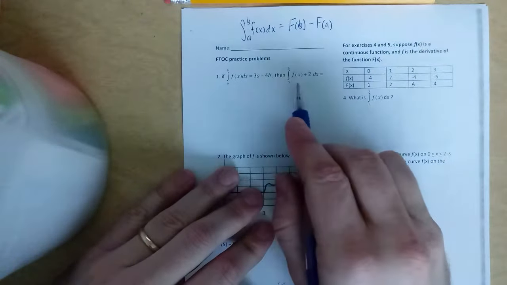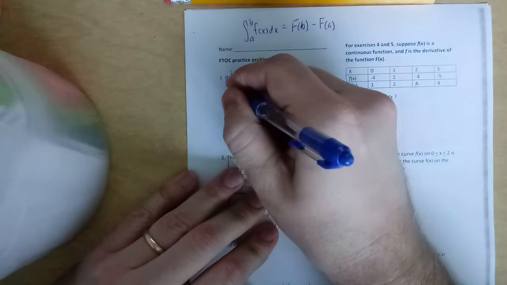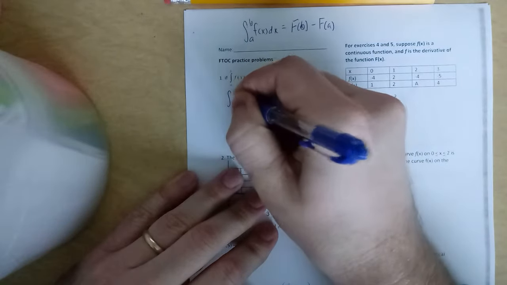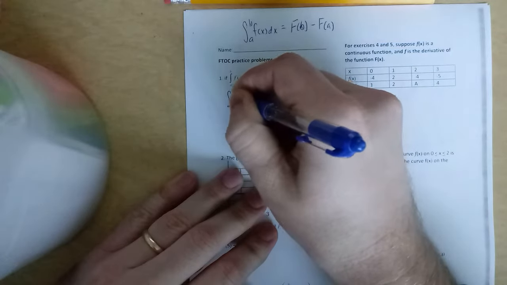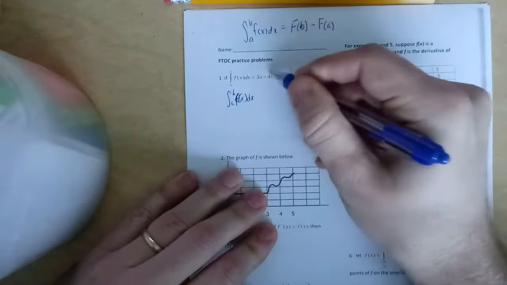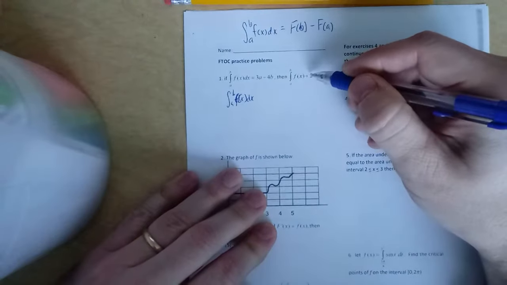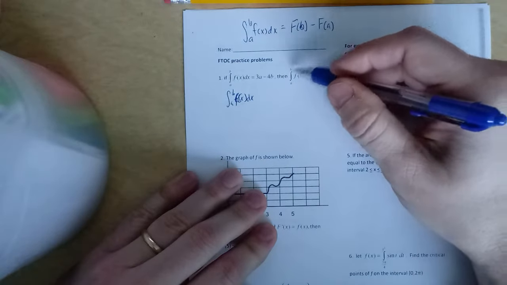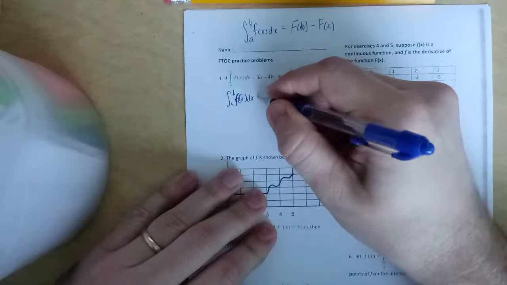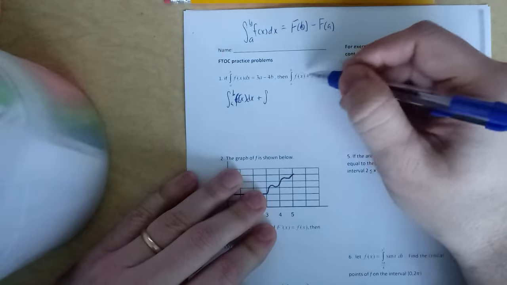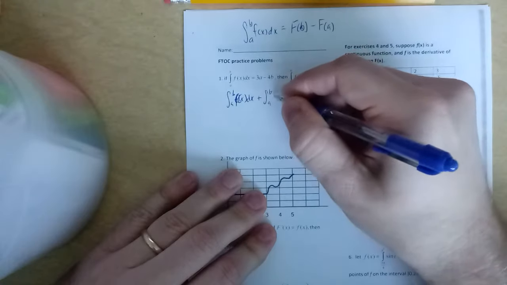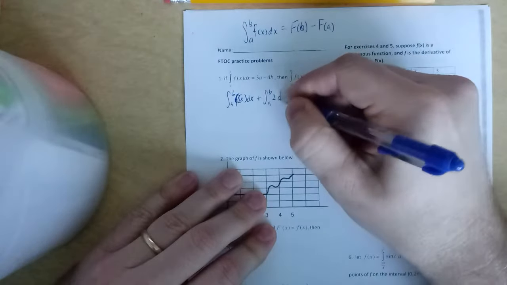So we know that from a to b, the integral of f of x dx is equal to this junk. But we have this plus 2. So what I'm going to do is take this integral and break it up into two integrals. Because remember, the integral of two things added together is the same as their two separate integrals taken.